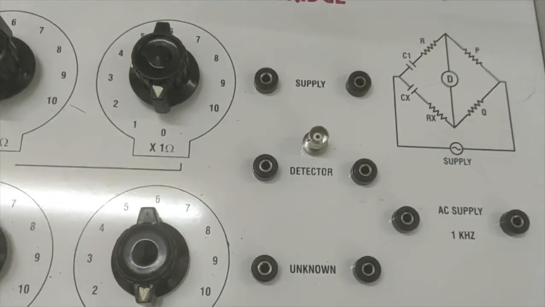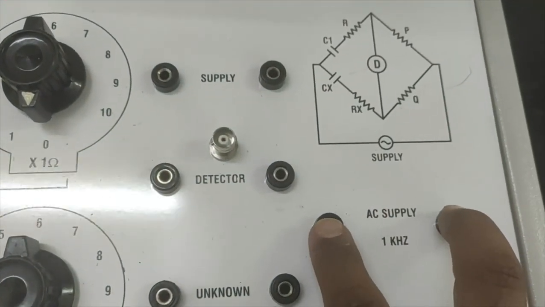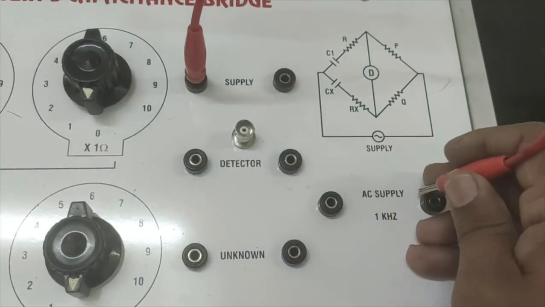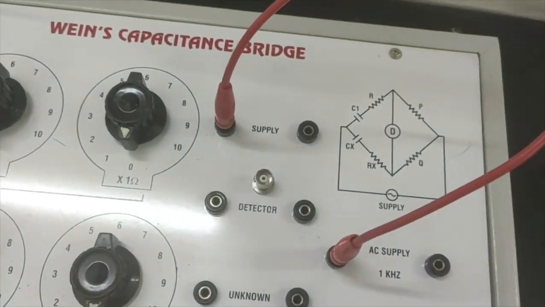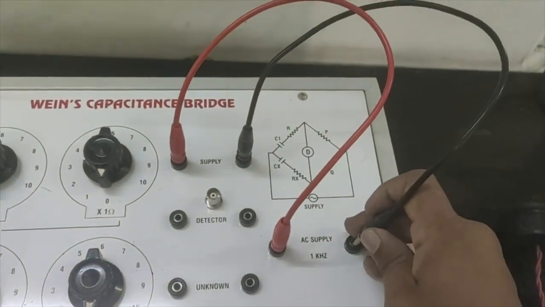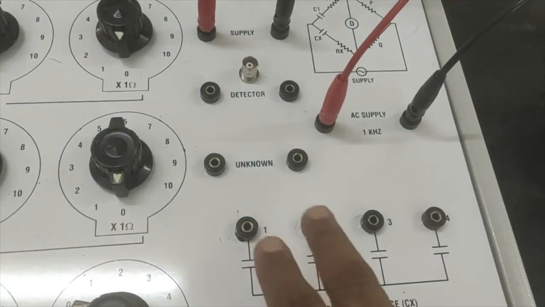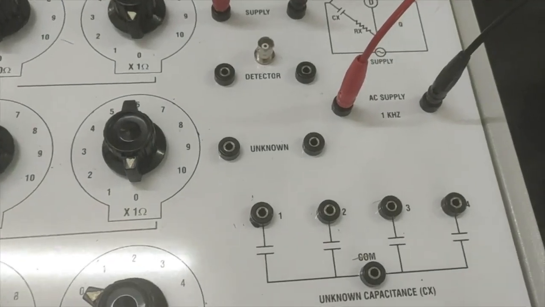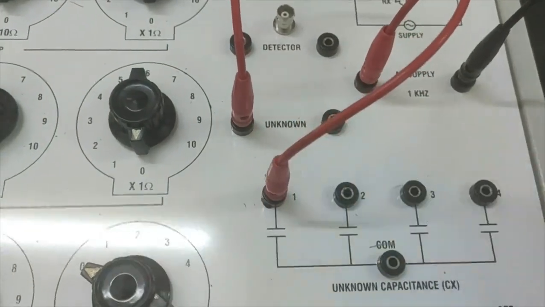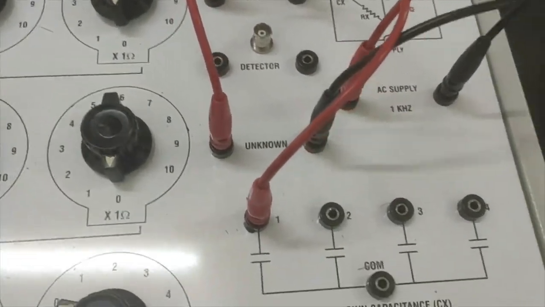At the detector place we are going to use the headphone. The first connection is the supply, the 1 kilohertz AC supply, which I'll connect to this AC terminal. Then the unknown, these are the 4 capacitors. We supply one terminal of the unknown to here and the other terminal to the ground.